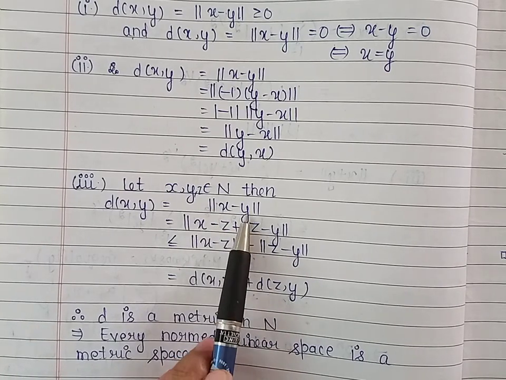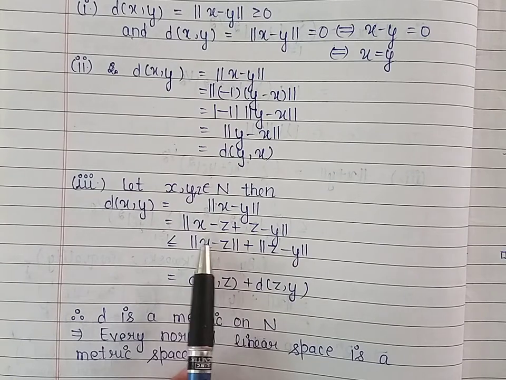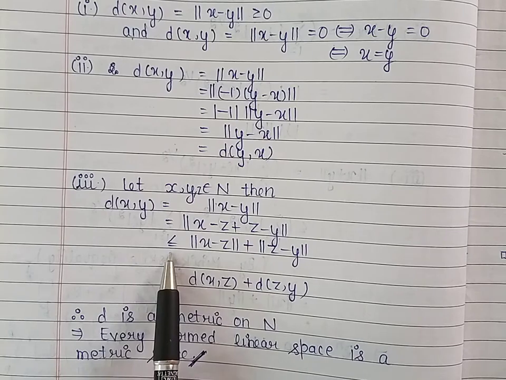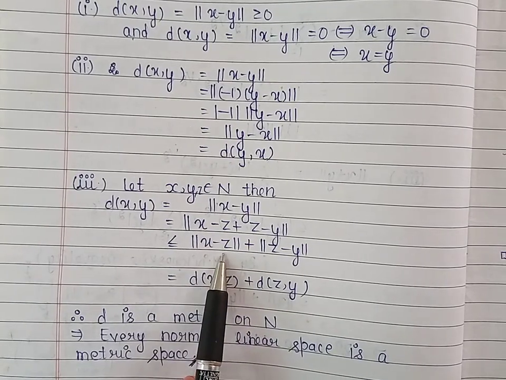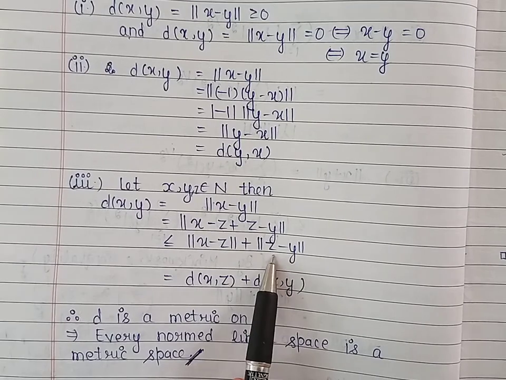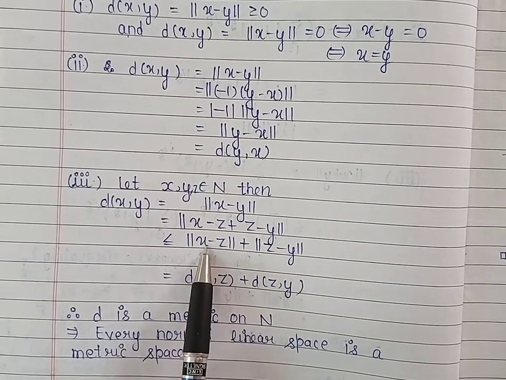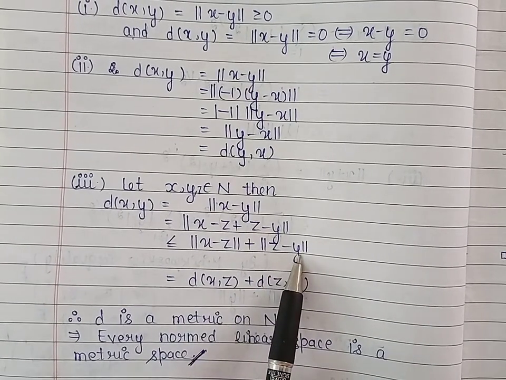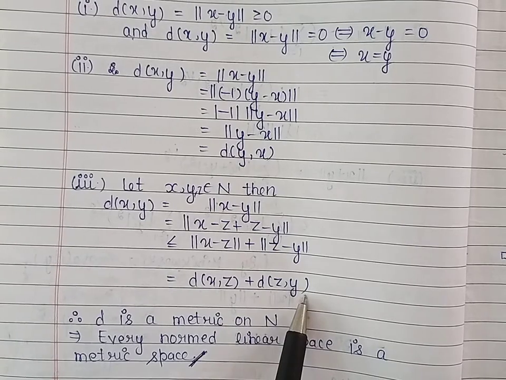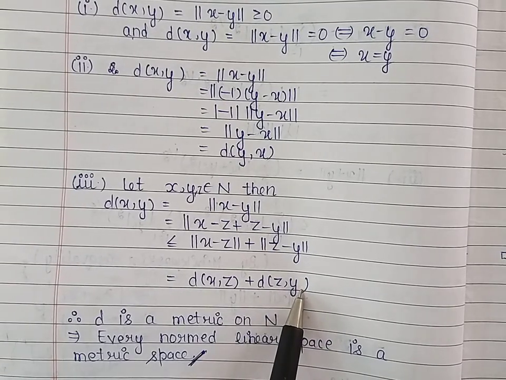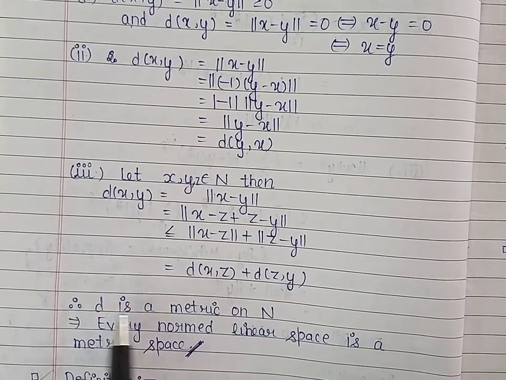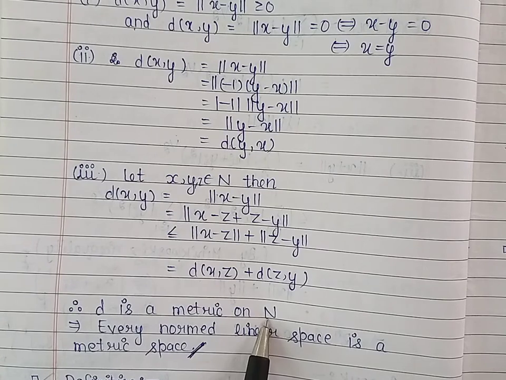Now adding and subtracting z and using the triangle inequality property of norm, this will be less than or equal to the norm of x minus z plus the norm of z minus y. Now by definition, the norm of x minus z means the distance between x and z, and the norm of z minus y means the distance between z and y. So all the properties for a metric are satisfied. So we can say that d is a metric on N. Thus we have proved that N is a metric space.